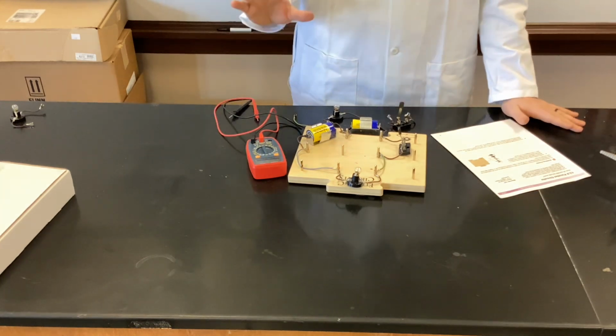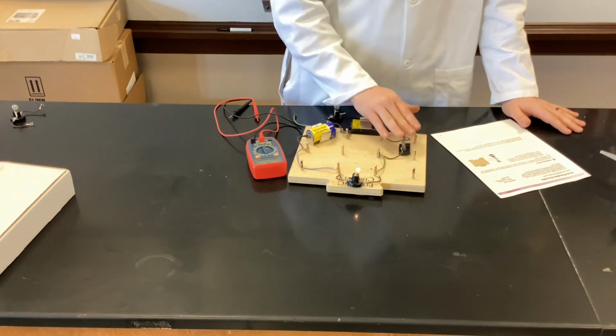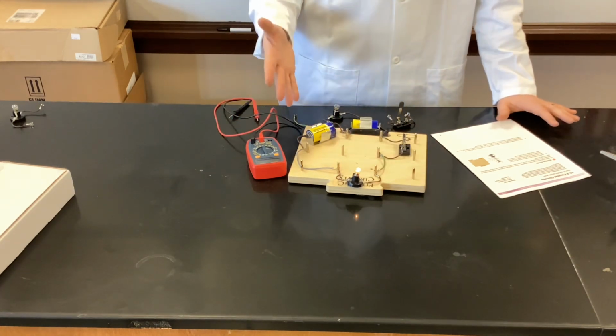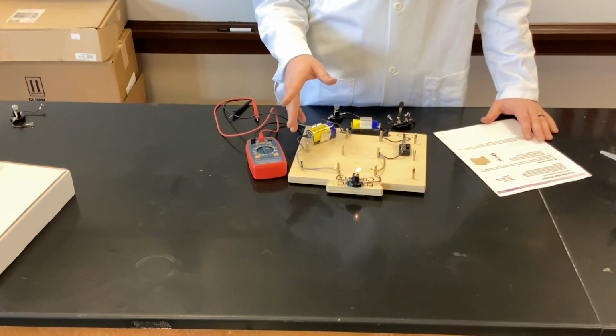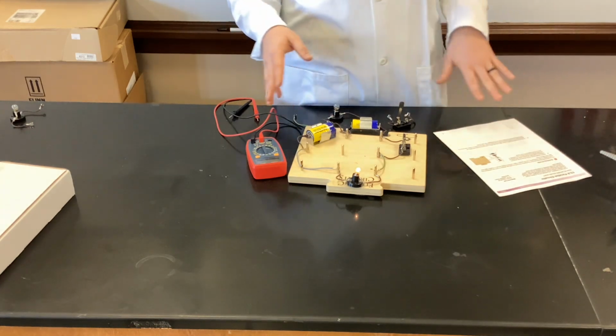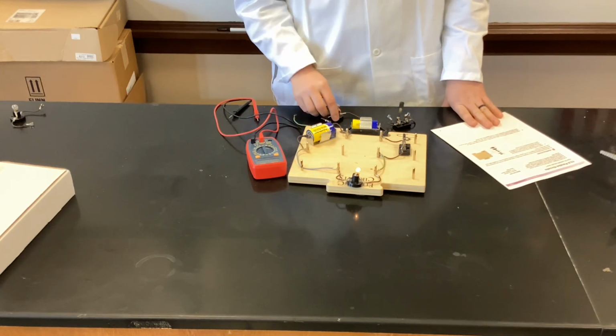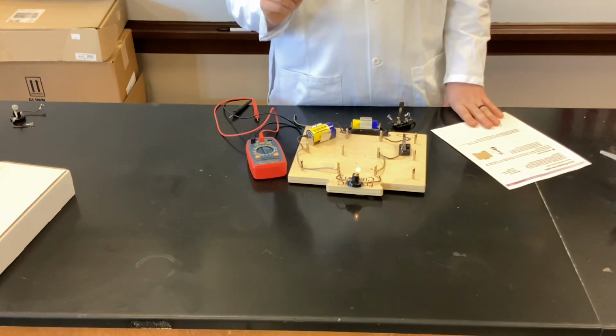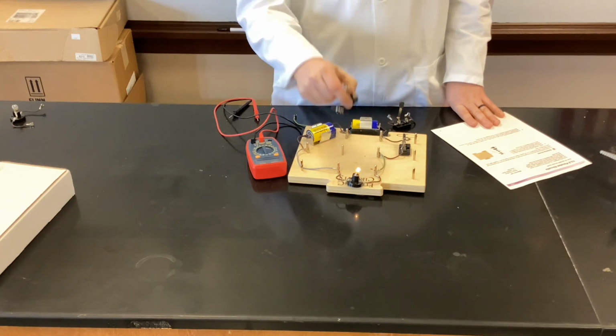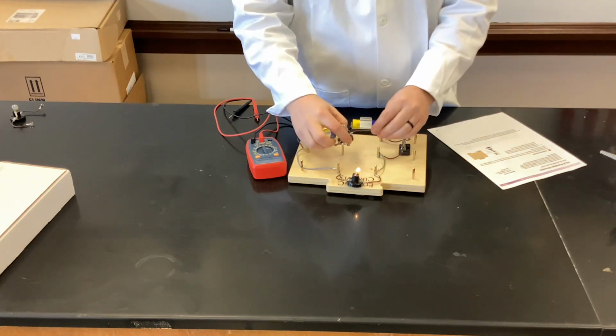They're first going to set up a simple circuit with one light bulb. The light bulb should turn on, and then they have to draw that diagram. Hopefully you've been practicing diagramming in class, so they can notice how bright the bulb is. Then the challenge for the students is, okay, now you need to add in a light bulb so that both of the bulbs are going to be just as bright.